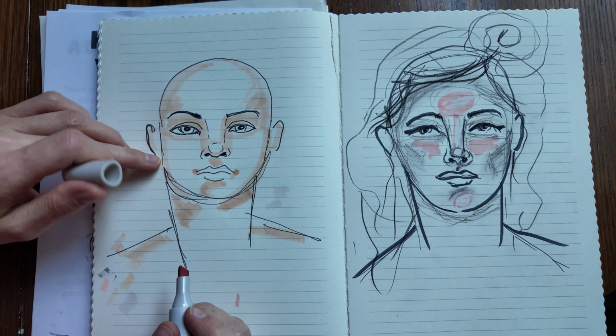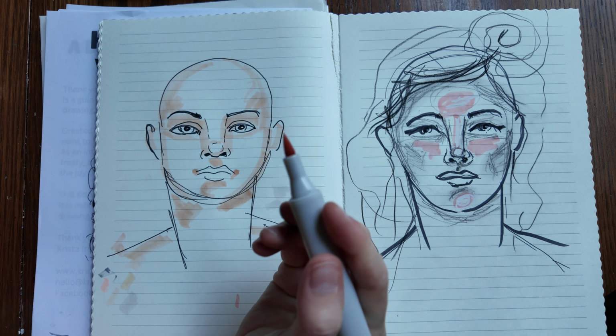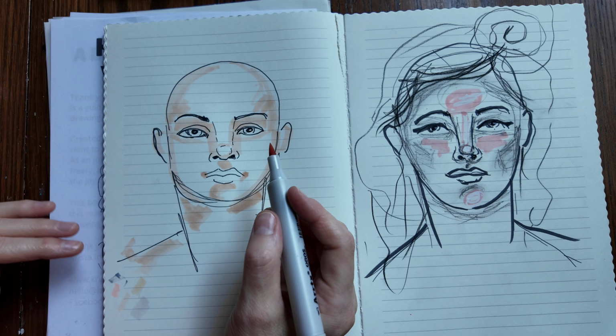But so I've got this part marked in, and then I could take the tip of this marker and add even more shadowing.